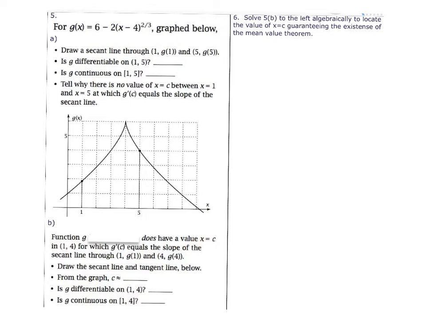So let's go ahead and go to our example. So here is a function. G of x equals, this is a trickier one, composition of functions. G of x equals 6 minus 2 bracket x minus 4 to the 2/3. And what we're going to do is just follow some instructions here to give us some thoughts about it. Let's look at what the instructions are. The instructions are to draw a secant line from 1 comma g at 1.